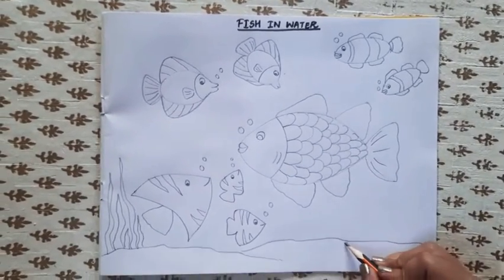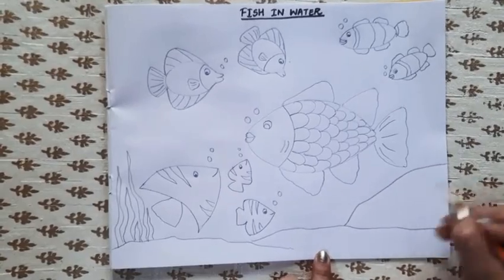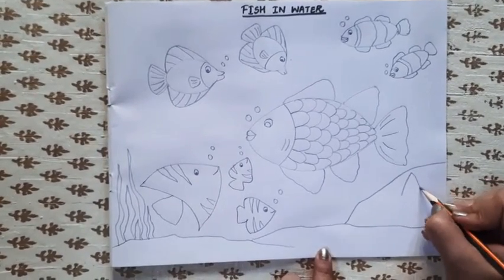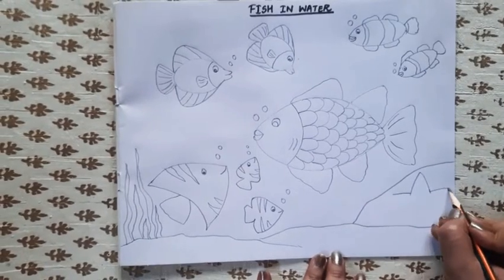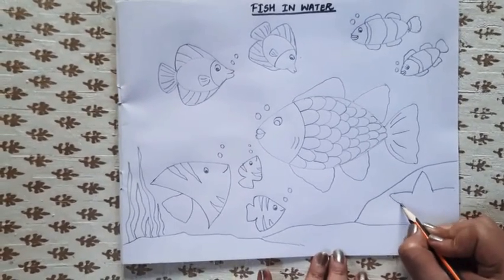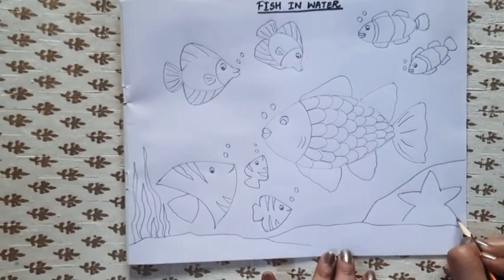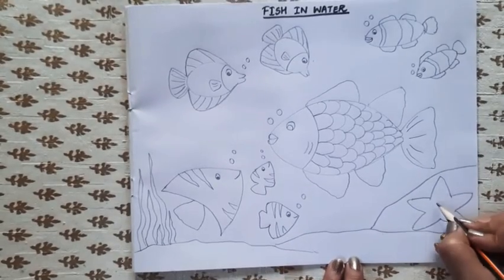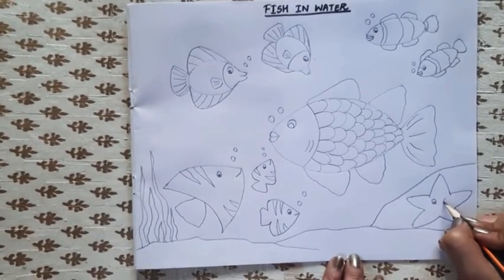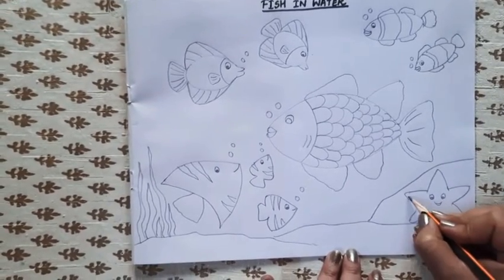Now let's add a starfish. Let me make a little rock for her. And for the starfish, make an A shape, 2 arms out, bring them back in, again 2 legs out, and bring them in and join in the center. So let's give her eyes. Let's make it a little animated. Have a cute little starfish.